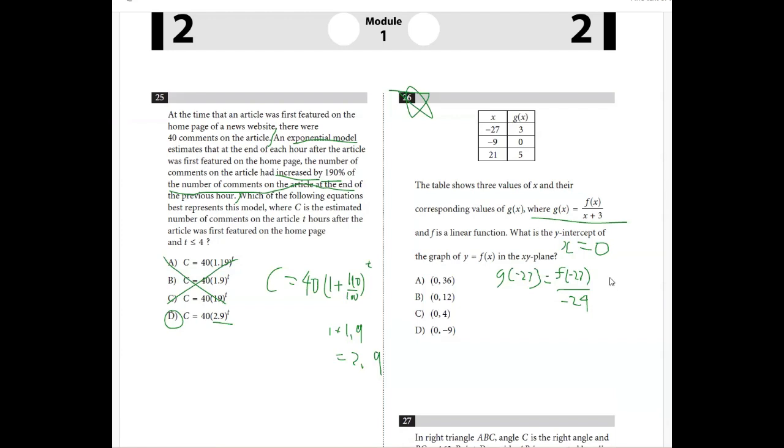And this over here is equal to 3, because if we put minus 27 inside g, we get 3.